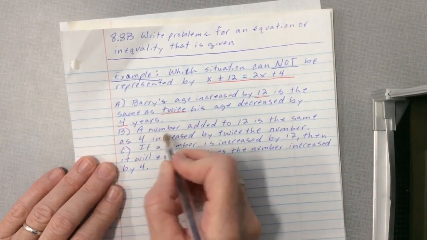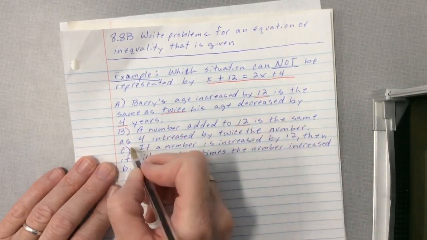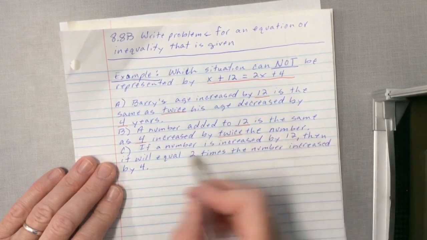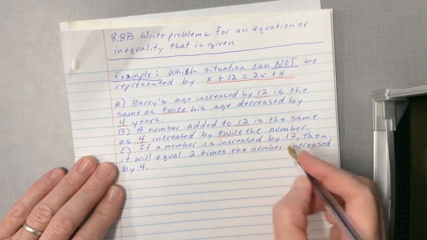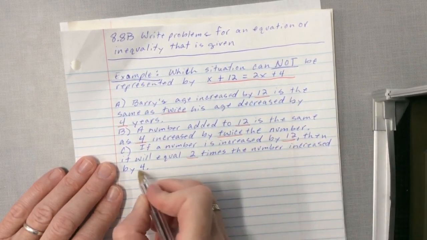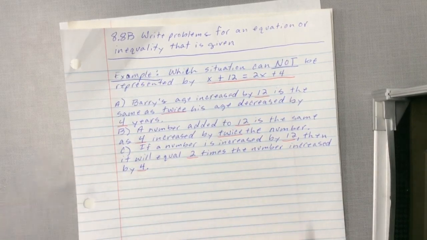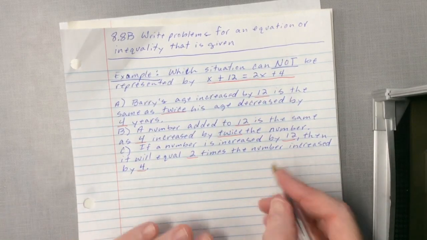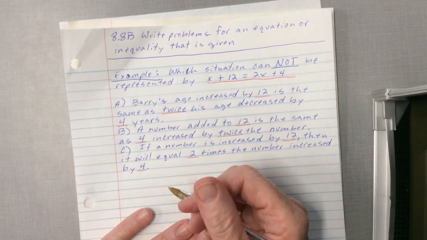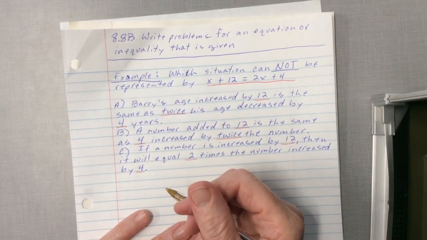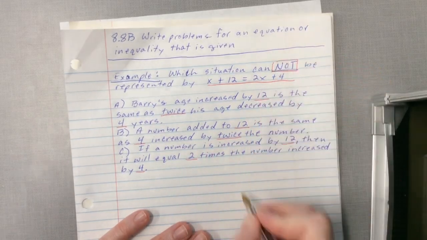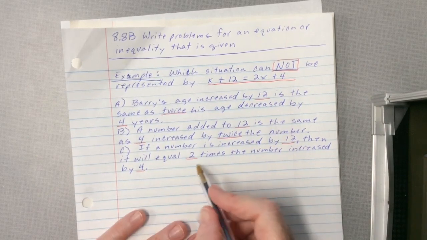This one we have a number added to 12 is the same as 4 increased by twice the number. That looks good. And if a number is increased by 12, then it will equal 2 times the number increased by 4. They all have the same numbers, so we can't mark anything off. But let's see which one could not be our answer, and we need to remember that.